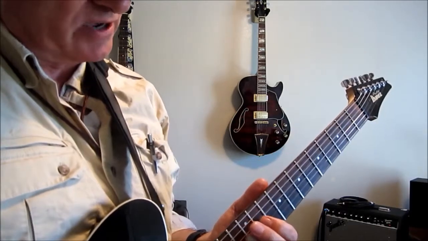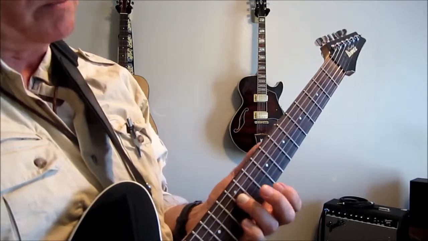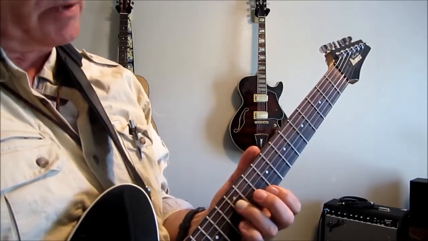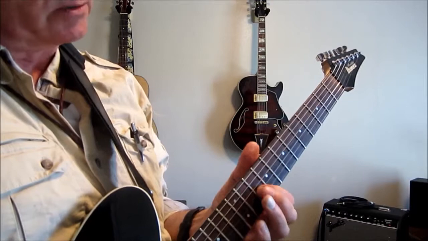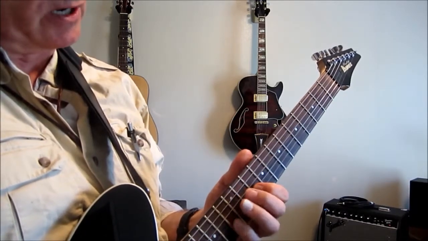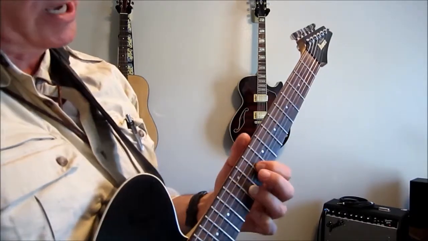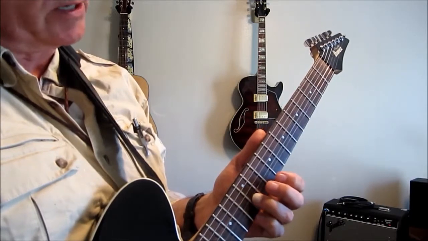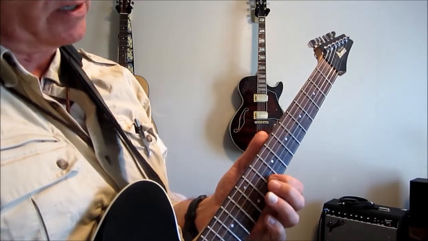And then we slide down again in the same similar pattern. We go ring finger, 1st finger, but instead of hitting our little finger, we come up to the 2nd string and hit the 12th fret and then the 10th fret.